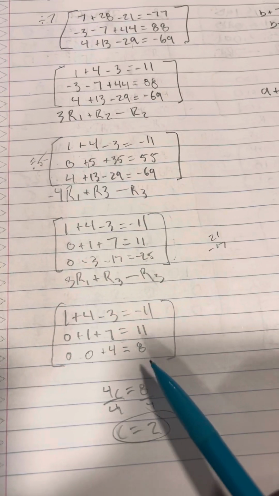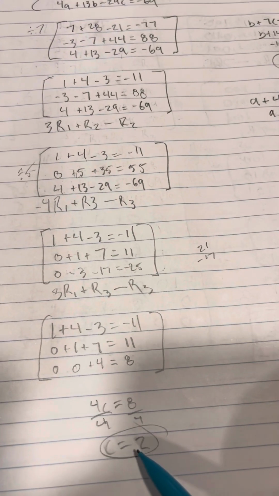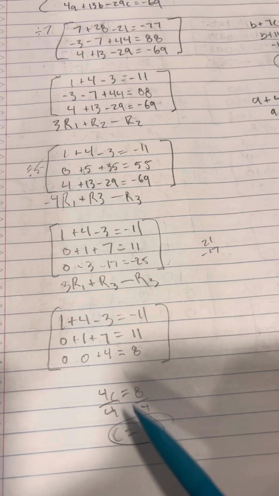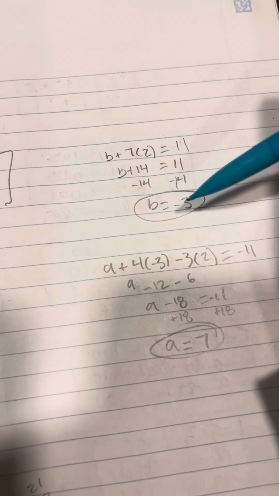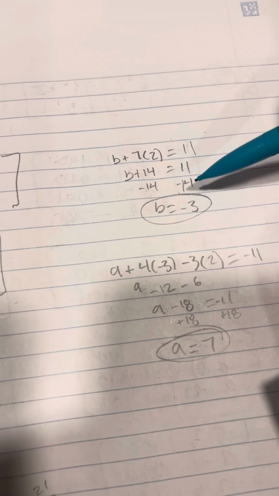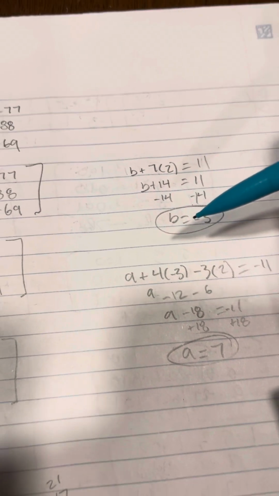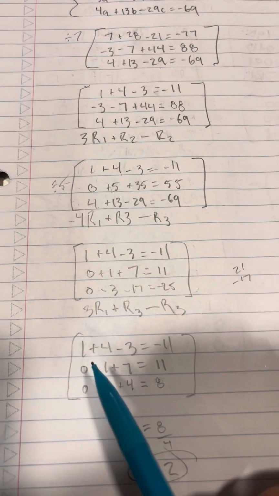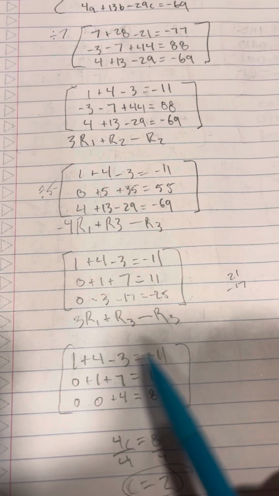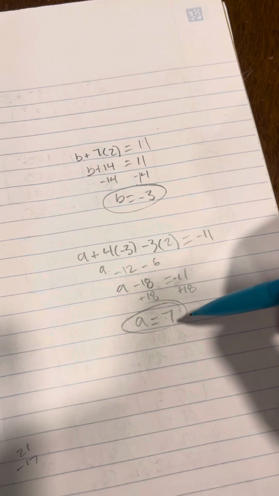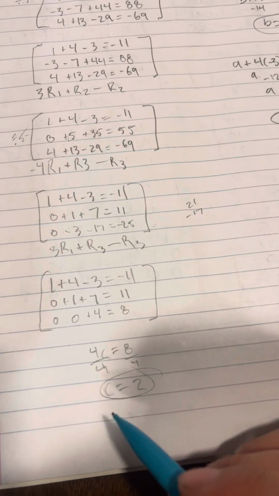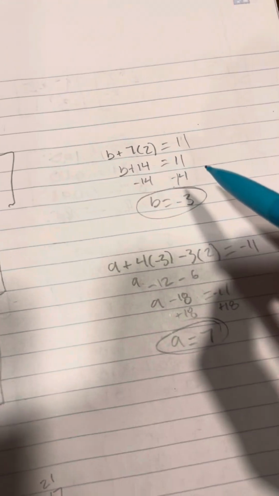Using that I found that c is equal to 2, so I plugged c into the second equation, and I found that b is equal to negative 3. Once I had c and b, I plugged those two into the first equation, and then I found that a is equal to 7. So c is equal to 2, b is equal to negative 3, and a is equal to 7.